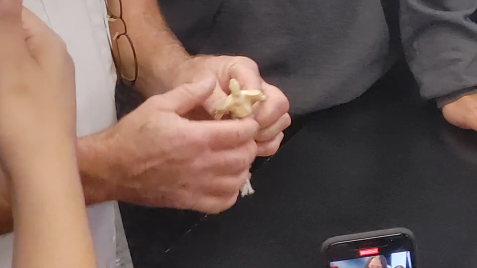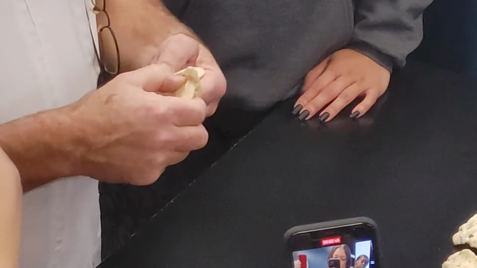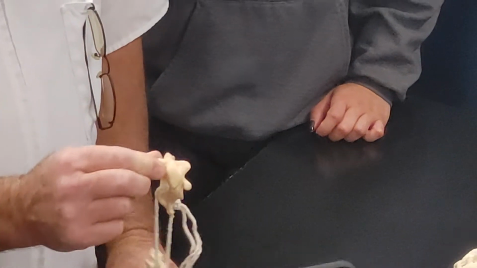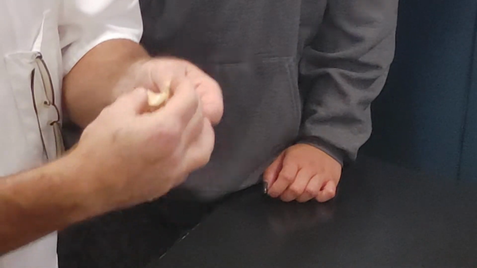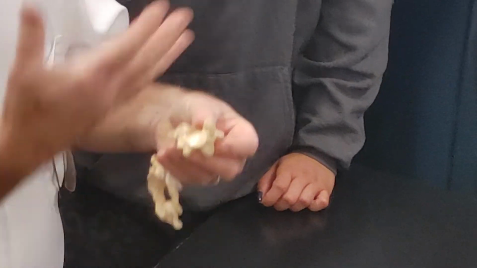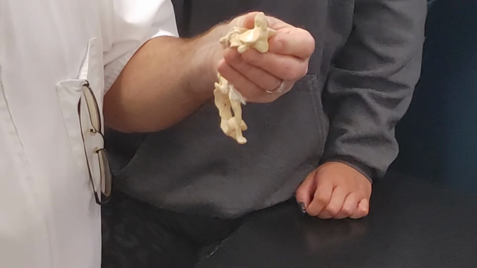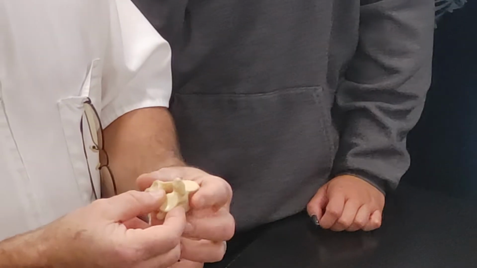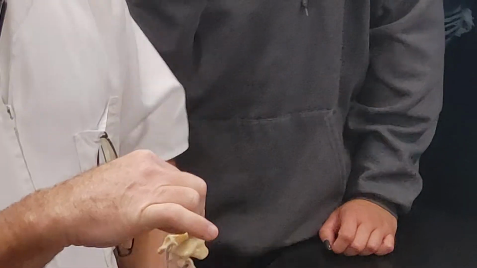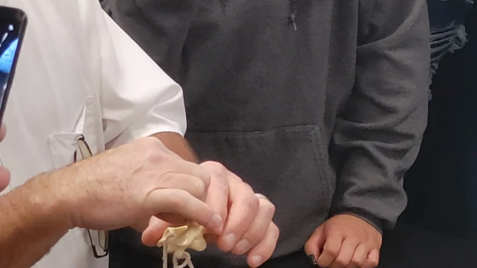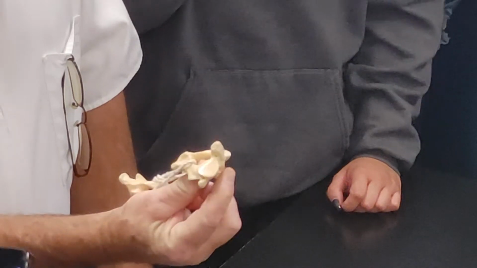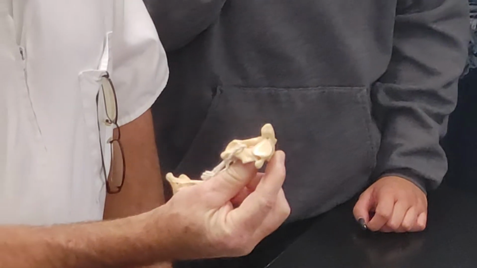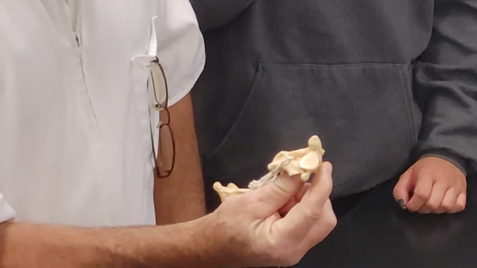Now C2, he is also an atypical vertebra. Why? Because he has the dens, guys. No other vertebra has it. If he didn't have the dens, all the parts on him are the same throughout the rest of the spine. So what we have here, we have the dens. Underneath the dens, we now start with a vertebral body. So C2 starts the vertebral body. C1 doesn't have a body.